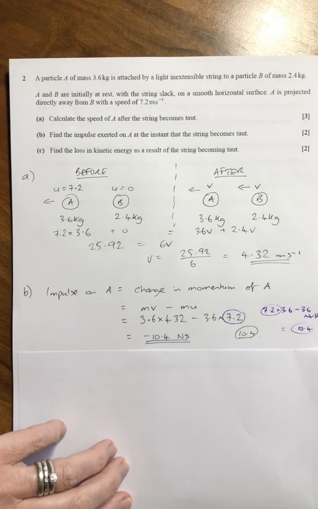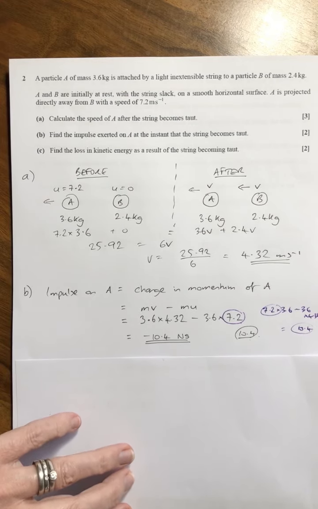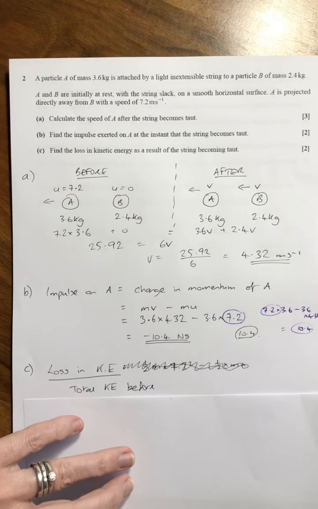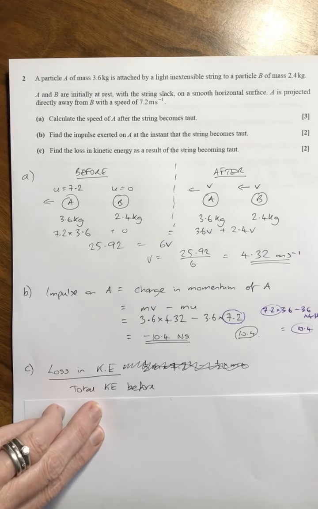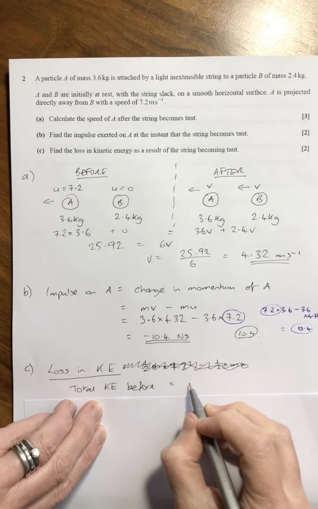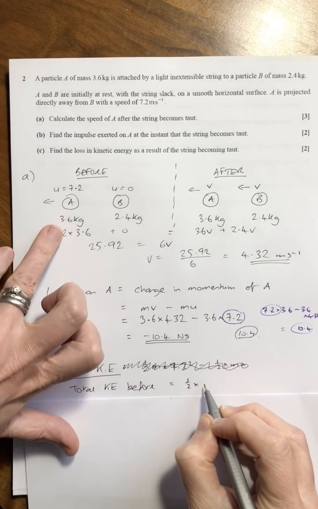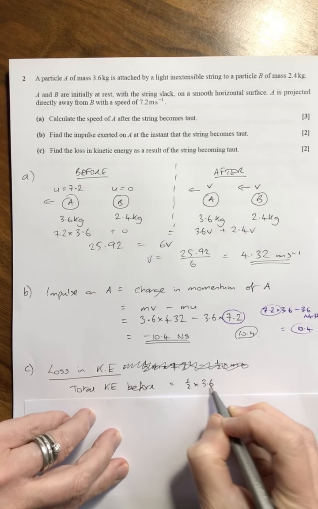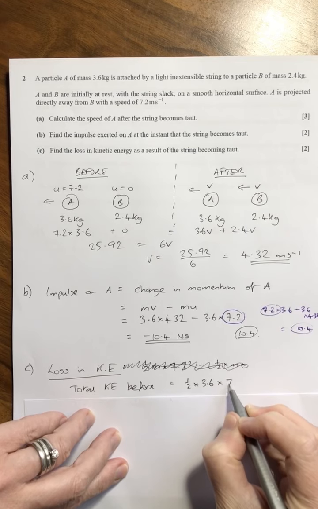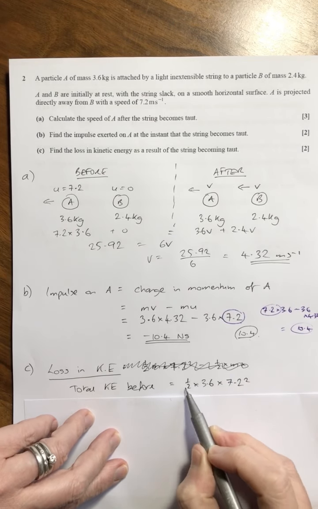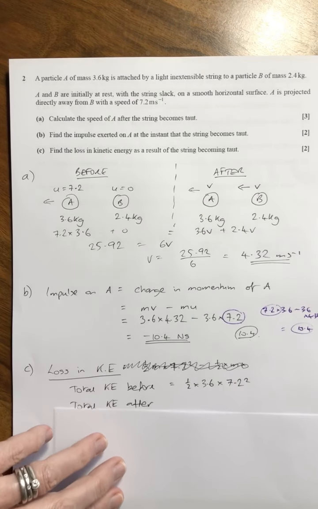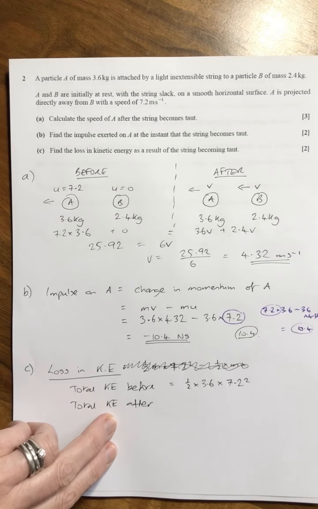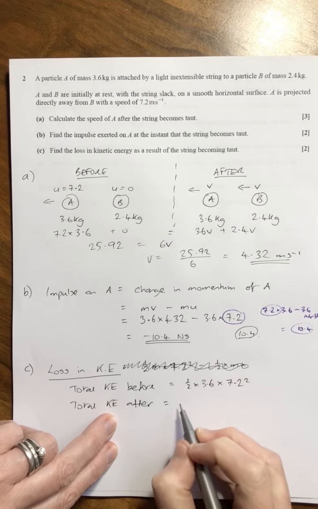And the last part, find the loss in kinetic energy. So here, total kinetic energy before. So I've got half times the mass of A times 7.2 squared, so half mv squared. Now, of course, after, there are two components to it.